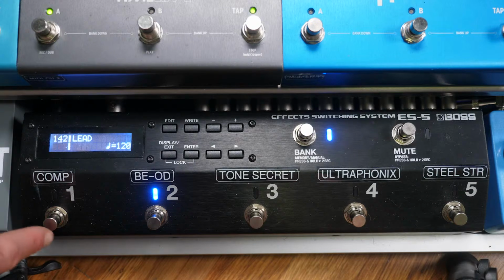Now as I bounce from preset 1, which has no effects on, preset 2 will turn on those other 2 effects, the Tone Secret and the Ultraphonics in this case. Now, when using the Boss ES-5, all of the pedals that you're using, each one of these loops, should be on all the time on the pedal. And then you're using the Boss ES-5 in order to activate them, because each one of the loops controls an individual pedal.